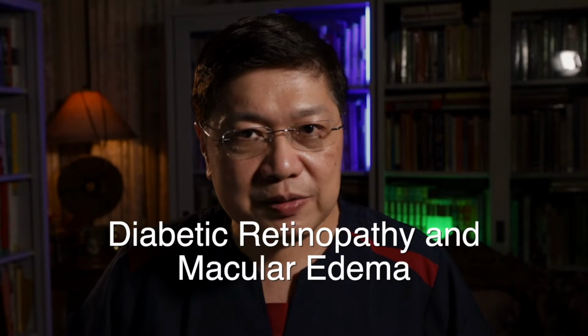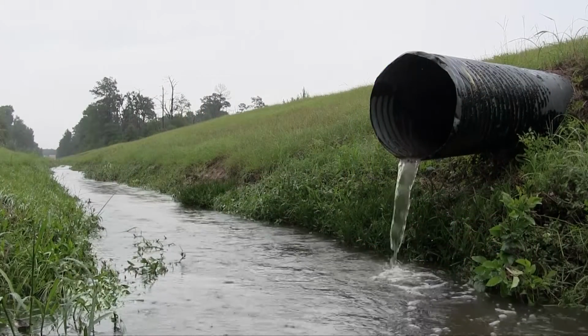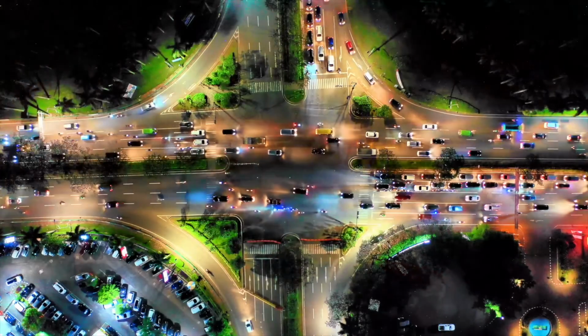diabetic retinopathy, and macular edema. This common eye disease is the leading cause of blindness in working-age adults and usually affects both eyes. Diabetic retinopathy is produced when high blood sugar damages the blood vessels on your retina. Damaged blood vessels leak fluid and blood, causing swelling in the retina or clogging of the blood vessels.